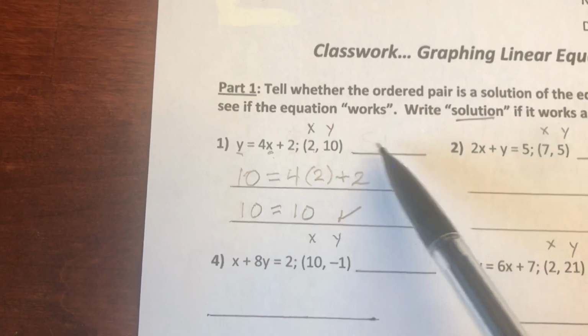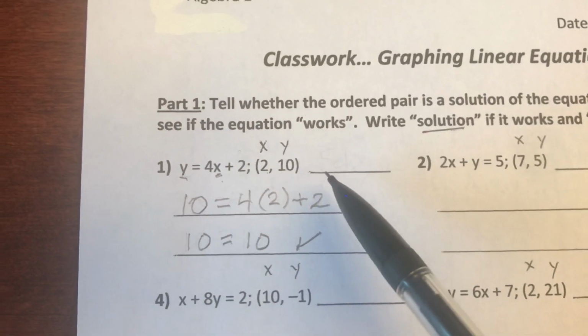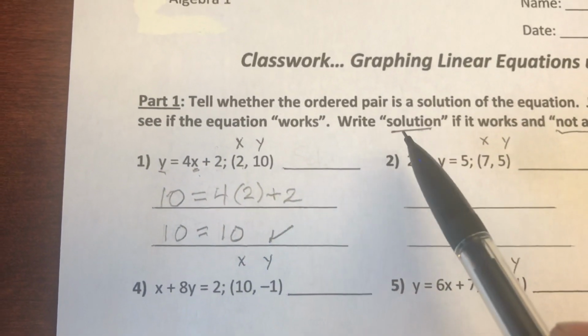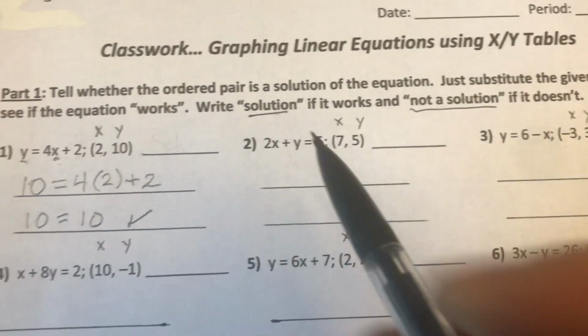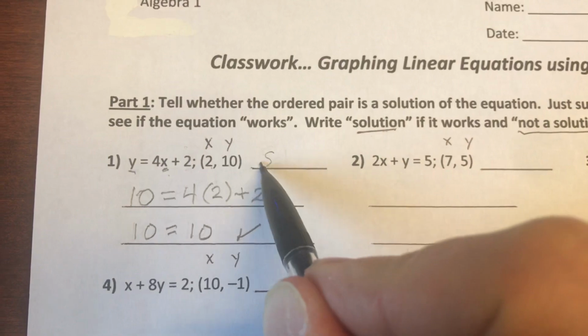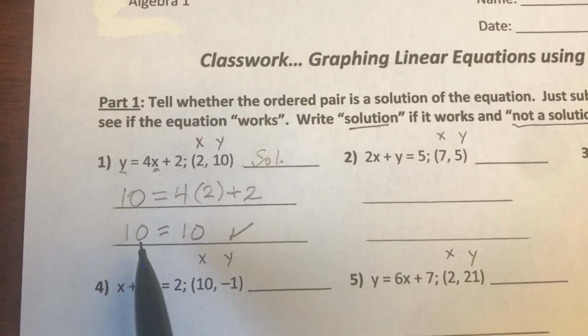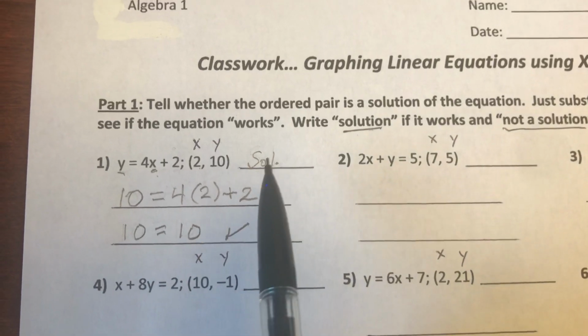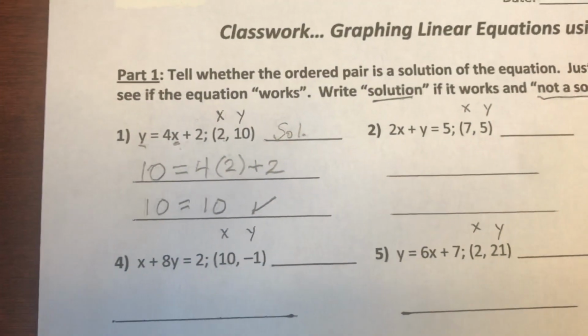So if it works, you don't have to put a check mark. You write the answer on that space. The answer is solution if it works. Now, you would write not a solution if it doesn't, and we can abbreviate. So in other words, if this would have said 13 equals 10, I would write not a solution. Okay, of course, abbreviate and just write not sol.